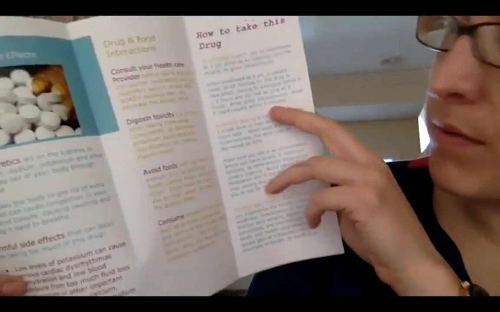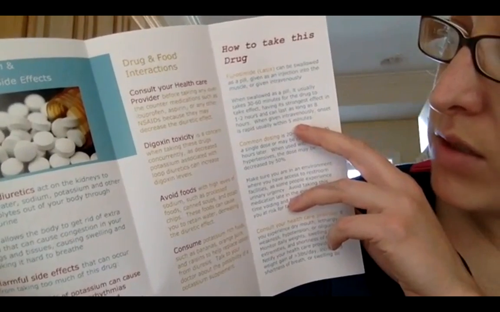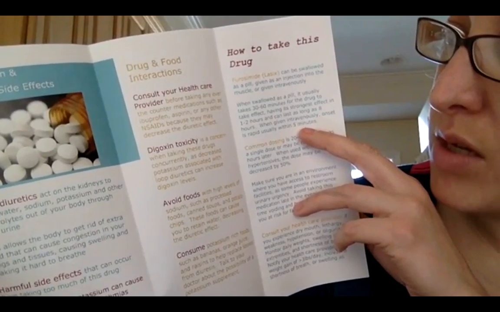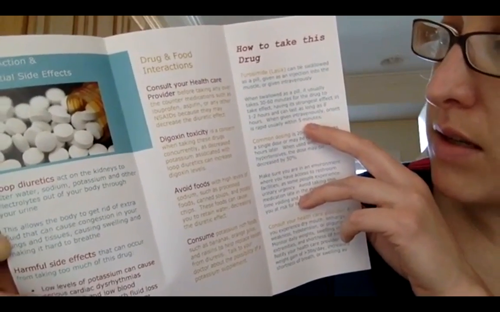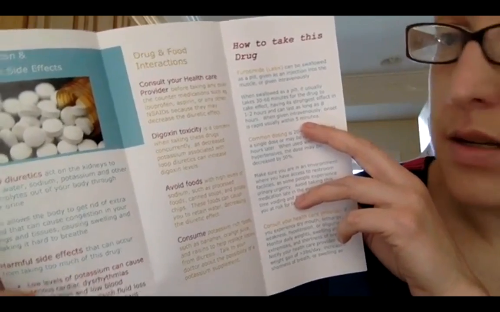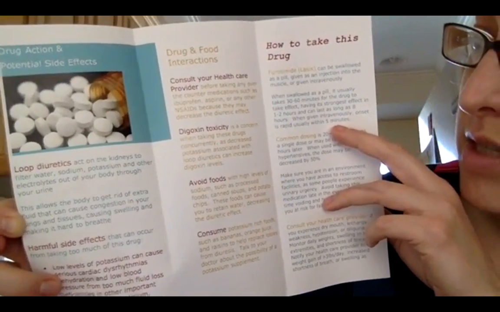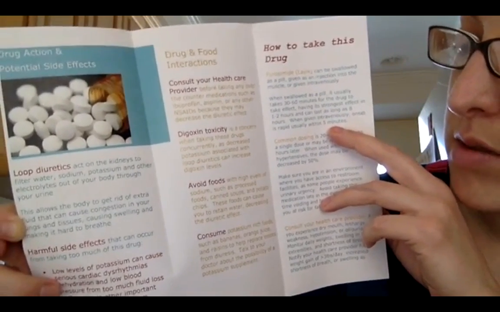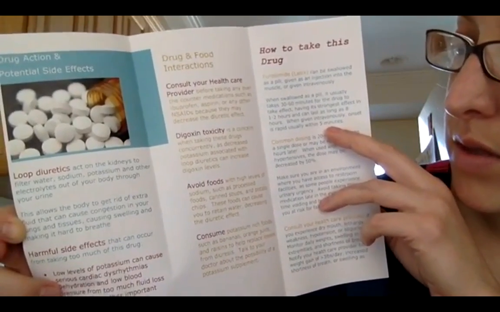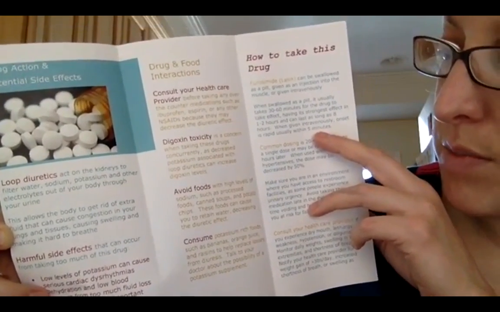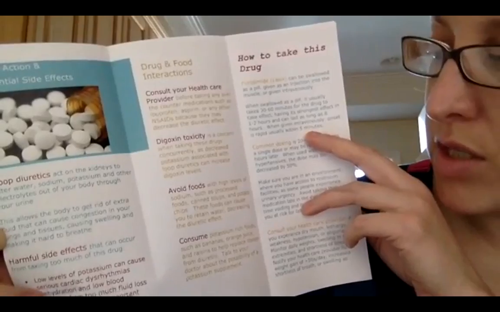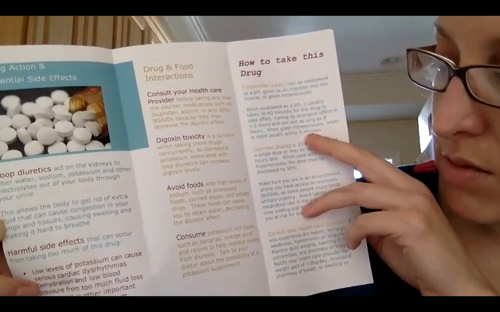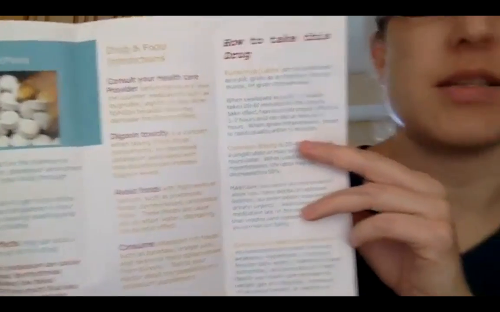Harmful side effects include low potassium levels, dehydration, low blood pressure, and deficiencies in other electrolytes. Also includes drug and food interactions. You want to consult your healthcare provider before taking any over-the-counter medications, such as ibuprofen, aspirin, or NSAIDs, because they may decrease the diuretic effect. Digoxin toxicity is a concern when taking these drugs concurrently, as decreased potassium associated with loop diuretics can increase digoxin levels. You want to avoid foods with high levels of sodium, such as processed foods, canned soups, and potato chips. They can cause water retention and decrease the diuretic effect. And consume potassium-rich foods such as bananas, orange juice, and raisins to help replace the potassium losses.